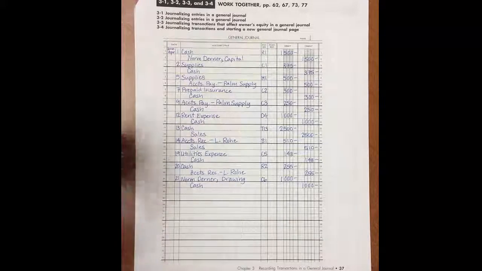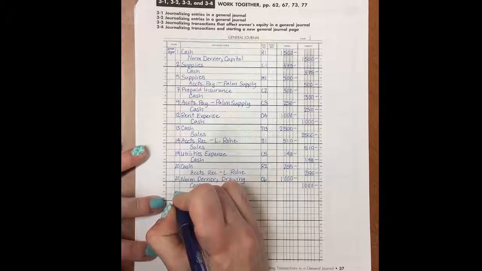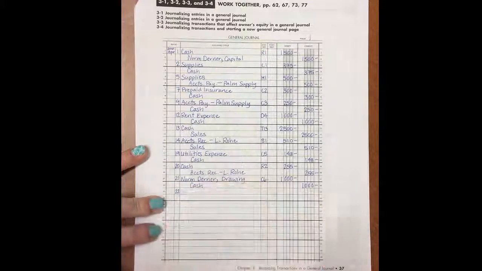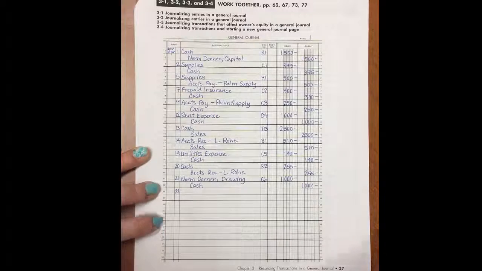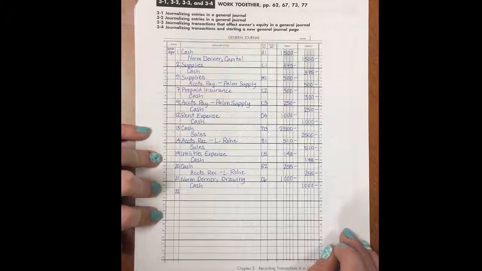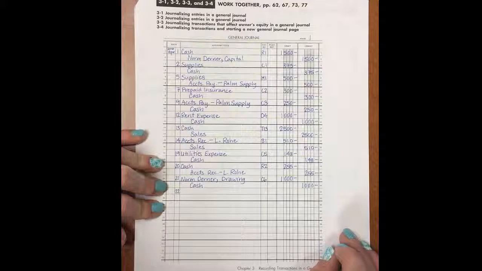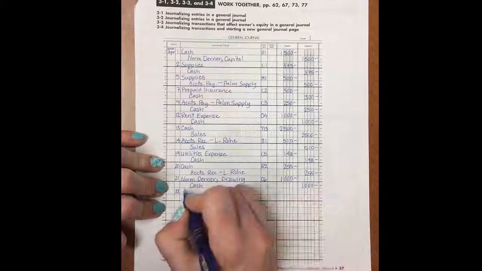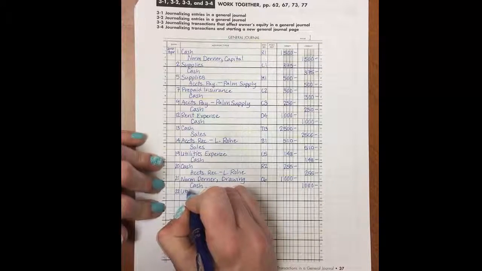So our first transaction is April 22nd, so we'll put the date, the 22nd, and it says paid cash for water bill. Water is a utility, so that's going to go under utilities expense. Our expenses are always the debit, so we're going to put in utilities expense.